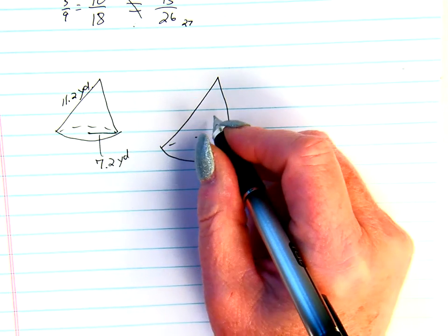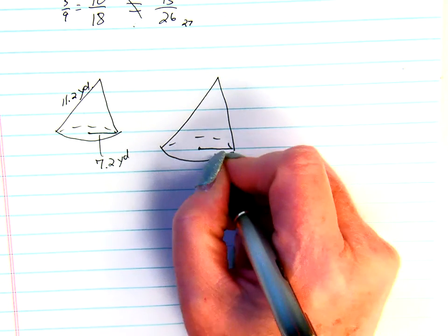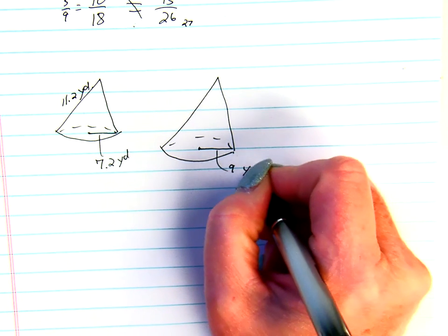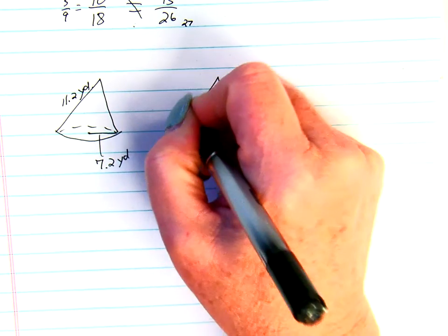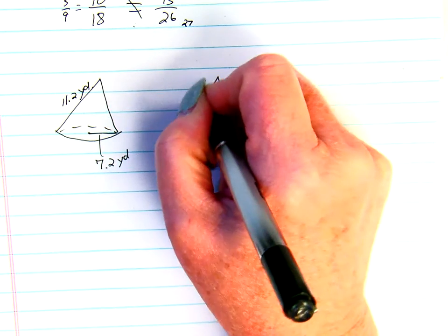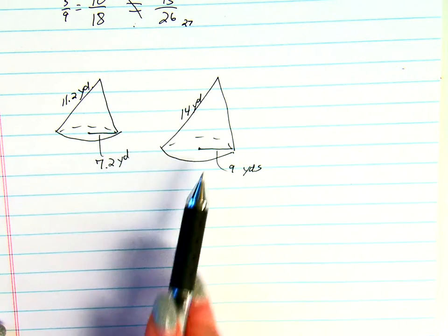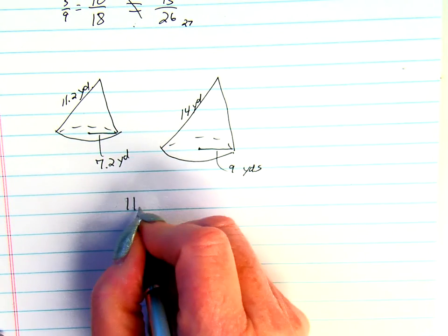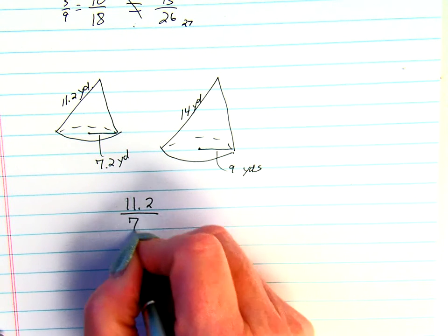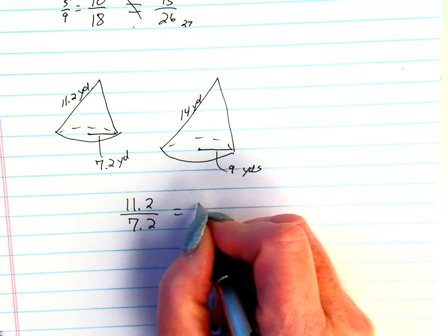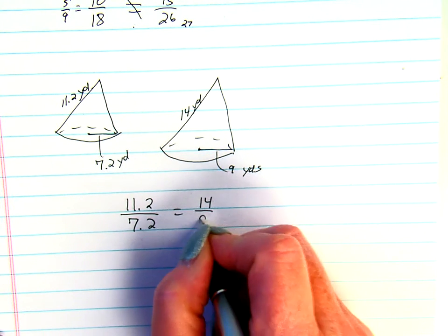And on my larger one I've got a 9. And I've got 14. So I'm going to go ahead and set this up. I'm going to say 11.2 over 7.2 is equal to 14 over 9.